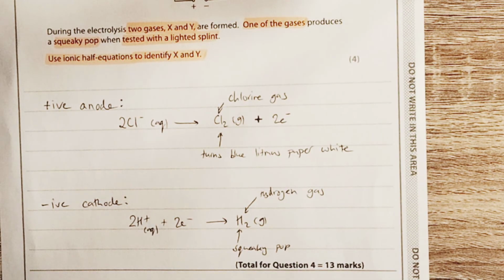And that ends our study of this paper 2 material. I really hope it's helpful for the actual exam. This was a crash course on as much content as possible.